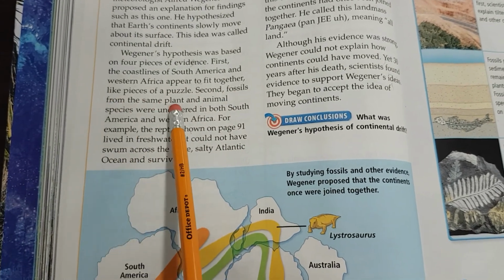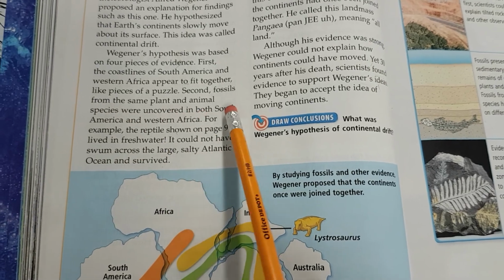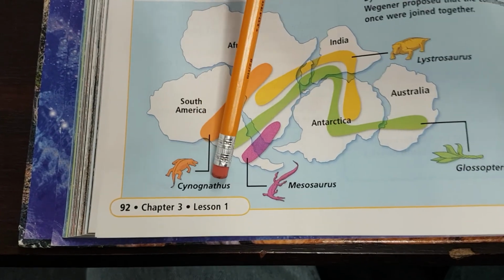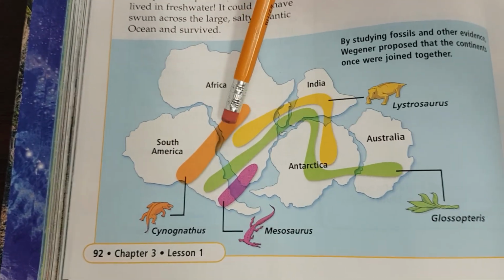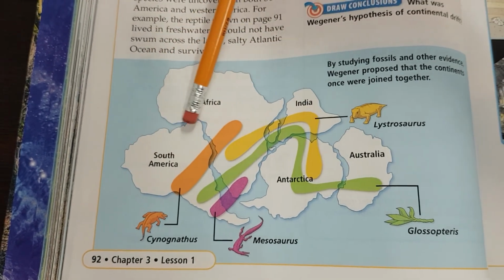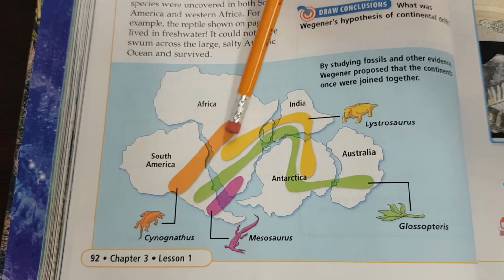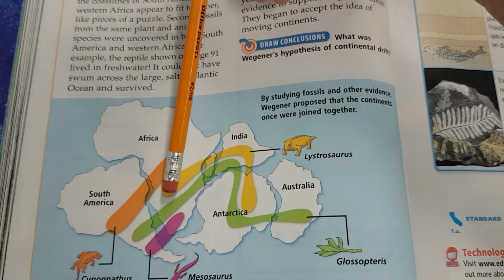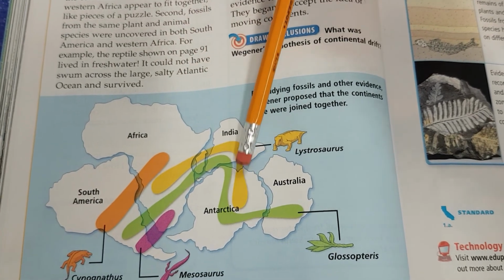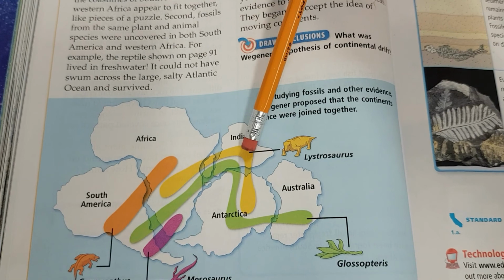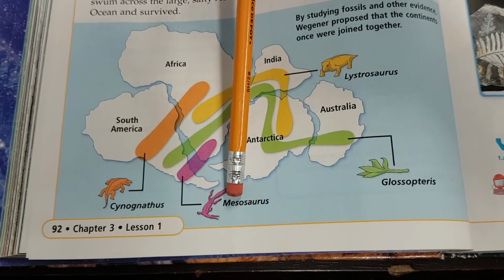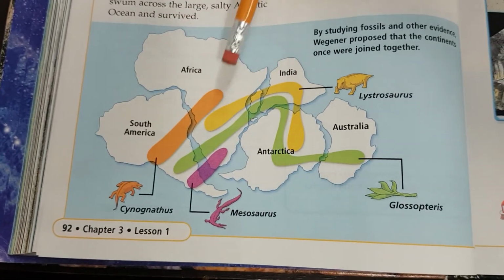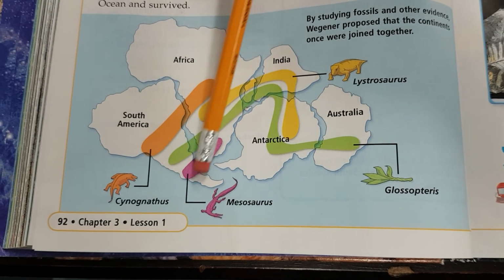Second, fossils from the same plant and animal species were uncovered in both South America and Western Africa. So what they're saying is, like this animal, Synognathus, was found in South America, but also found in Africa. And if you fit those little puzzle pieces together, they were being found in the same strip of land. Lystrosaurus, same thing. You could find it in Africa, but also in India and Antarctica. Continents that are very far apart from each other today. Same thing for Mesosaurus. If you fit together the puzzles of South America and Africa, they are found in the same general area.